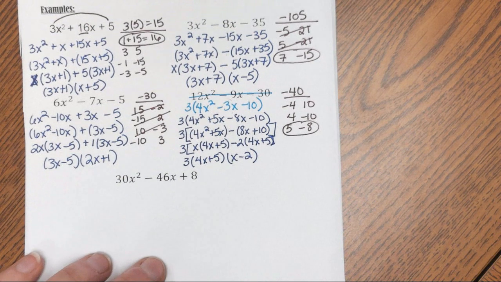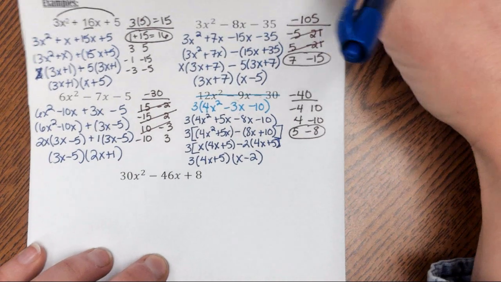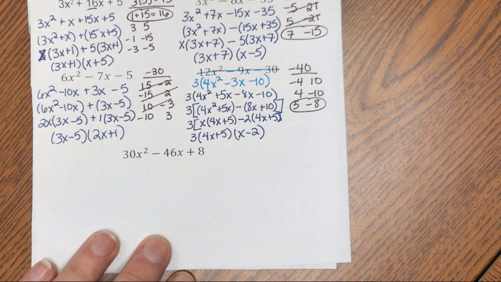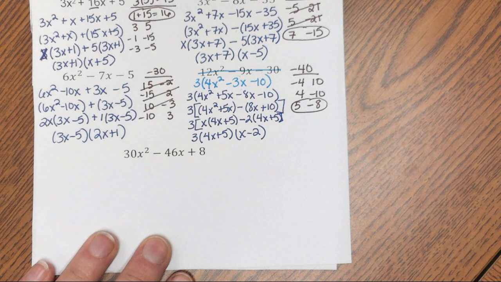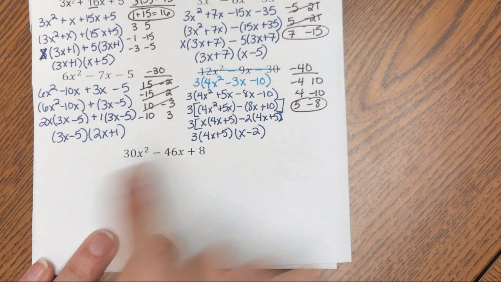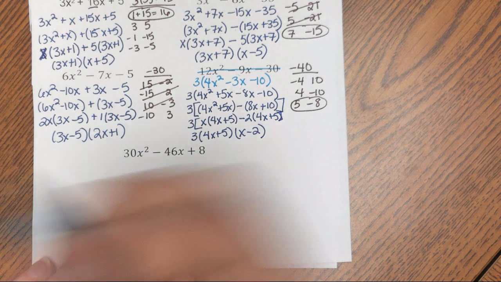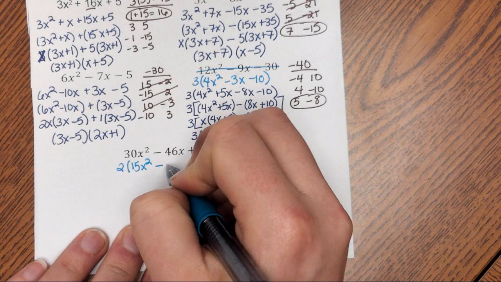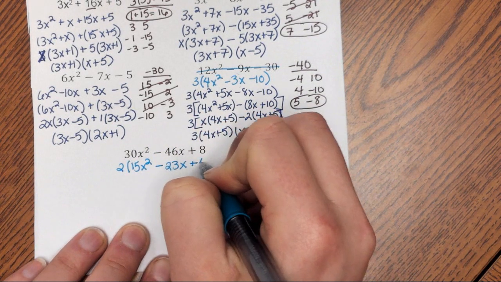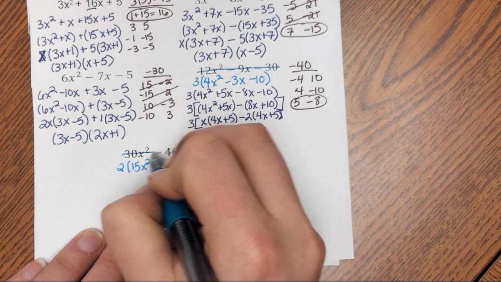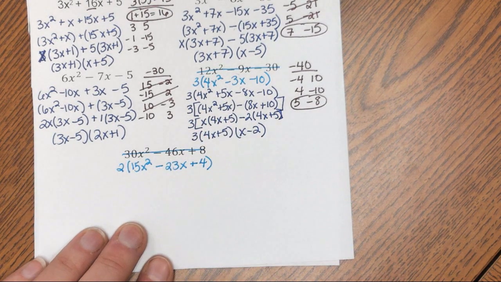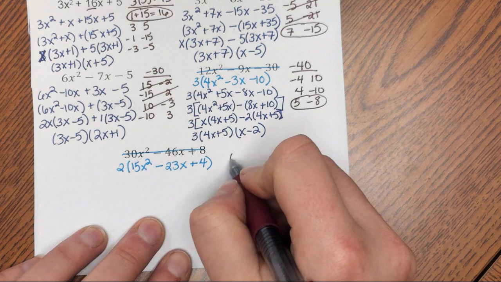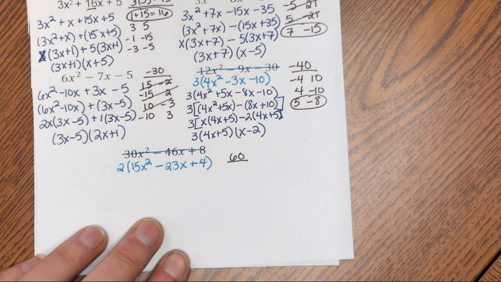All right, last example, I have 30x squared minus 46x plus 8. So if I look at these, I know I have a greatest common factor of 2. Everything's even. So may not be the greatest, but in this case, 2 happens to be the greatest. So I'm going to factor out the 2. So that gives me 15x squared minus 23x plus 4. And then I'm done with that trinomial. I don't need that one anymore. And I'm going to look for the factors of 15 times 4, which is 60. And they have to add up to be negative 23.